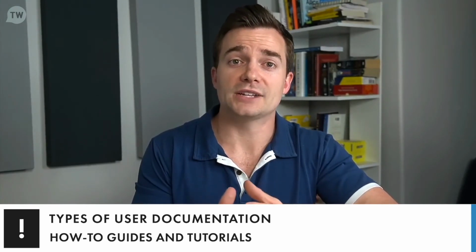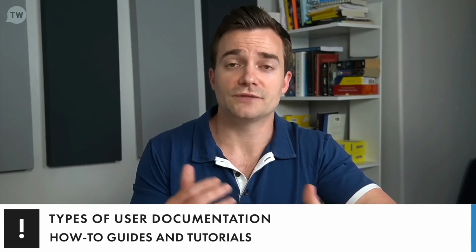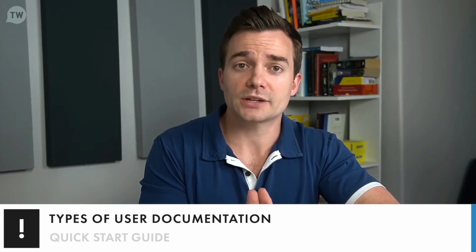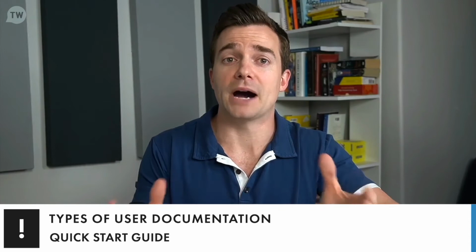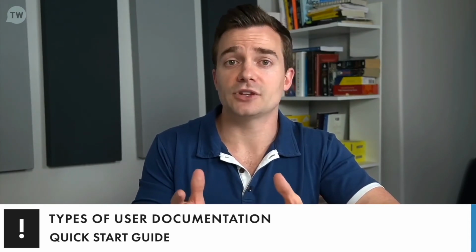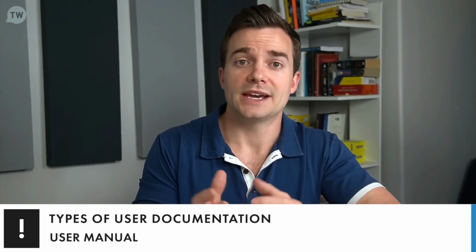And both how-to guides and tutorials are generally supported with screenshots, visual representations, or even short step-by-step videos. And Quick Start Guide is the next one here, and that's a shortened version of a manual meant to make a buyer familiar with their product as soon as possible. It usually consists of illustrations with a limited amount of explanatory text.